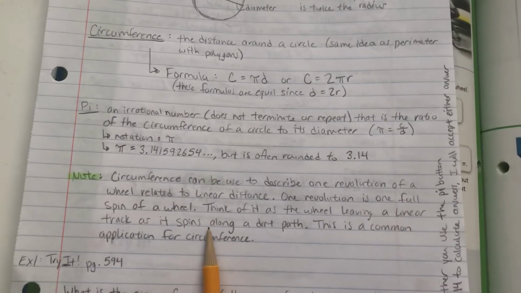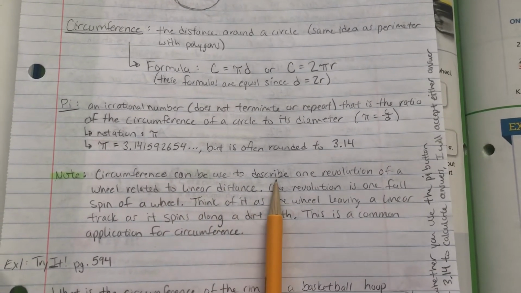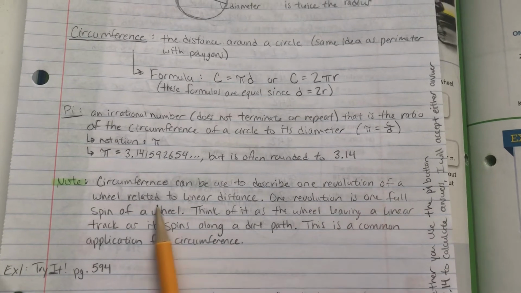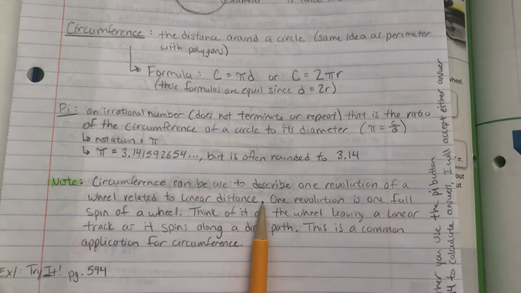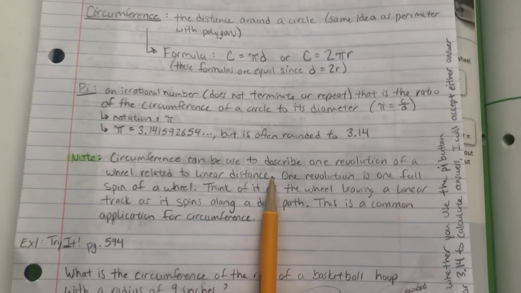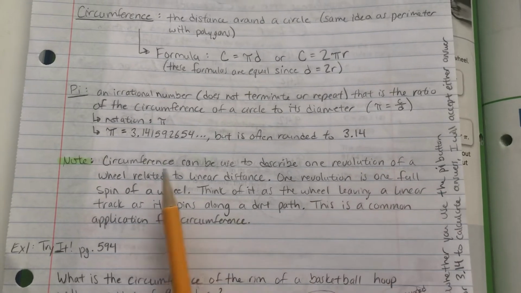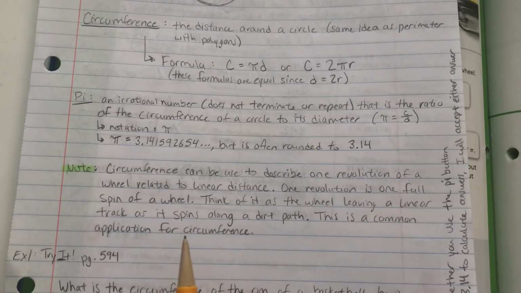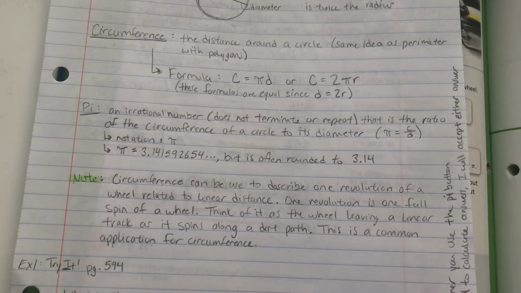And then I have another note here before we jump into our examples. Circumference can be used to describe one revolution of a wheel related to linear distance. Now this is an application that pops up quite often with circumference, so that's why I wanted to take time to explain what that sentence means. One revolution of a wheel means one spin of a tire, like if you're riding a bike. So one spin of that tire wheel would be one revolution.